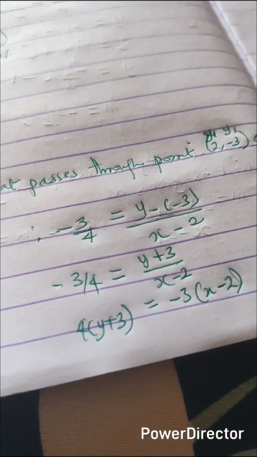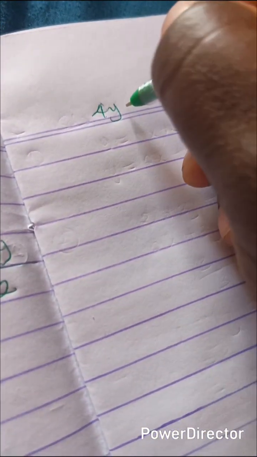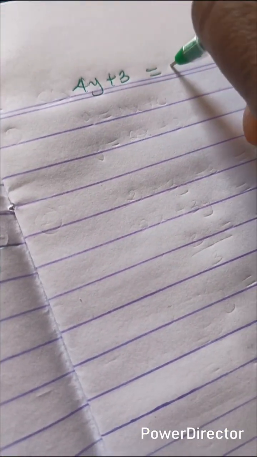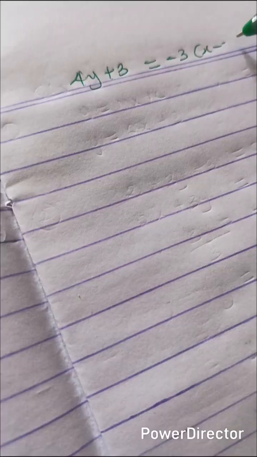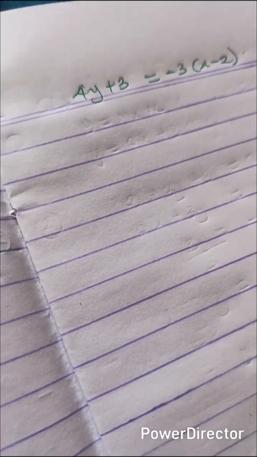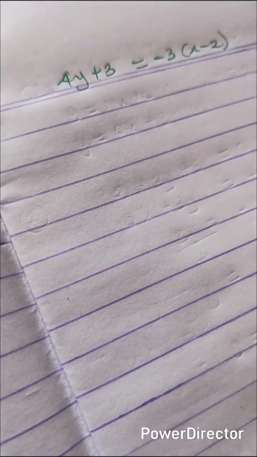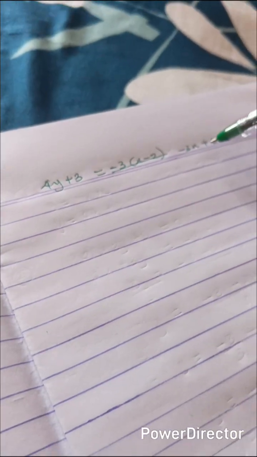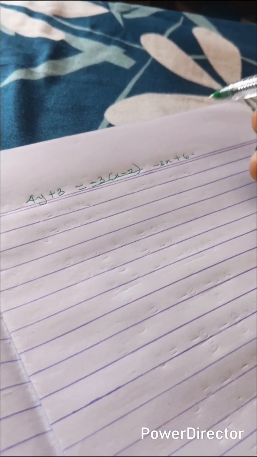So after expanding, we are going to have 4y plus 3, sorry, I'm supposed to expand it. So you have 4y plus 12 on the left and, after expanding the bracket, minus 3x plus 6 on the right.